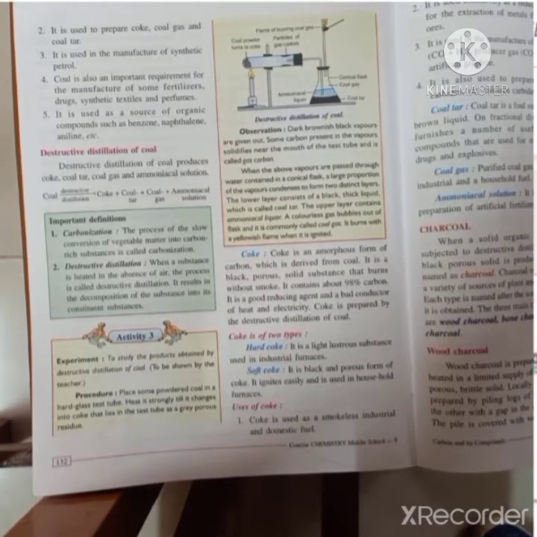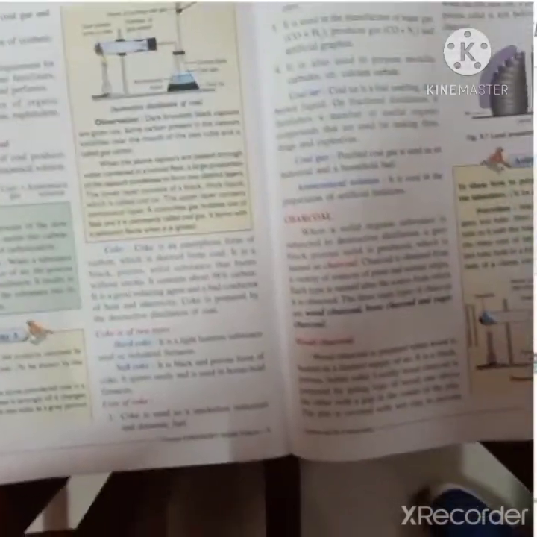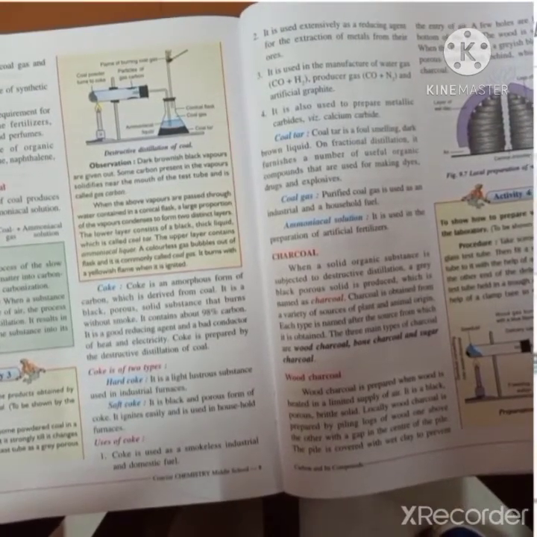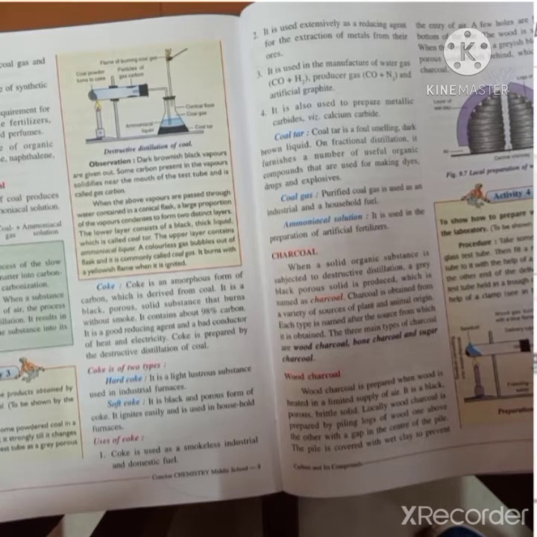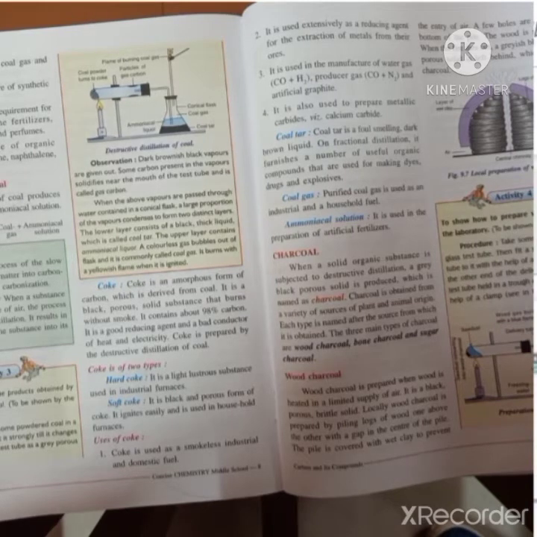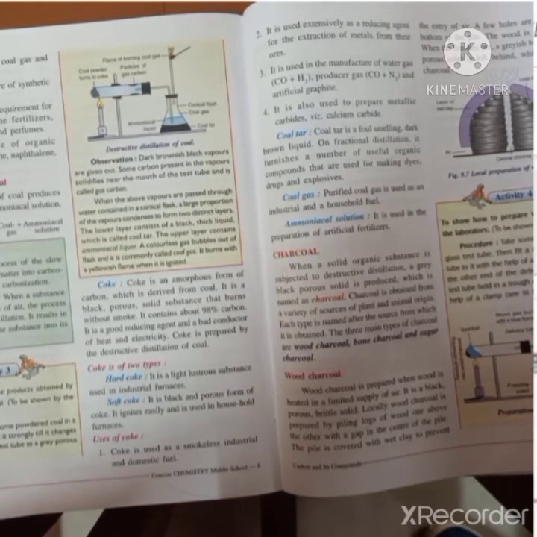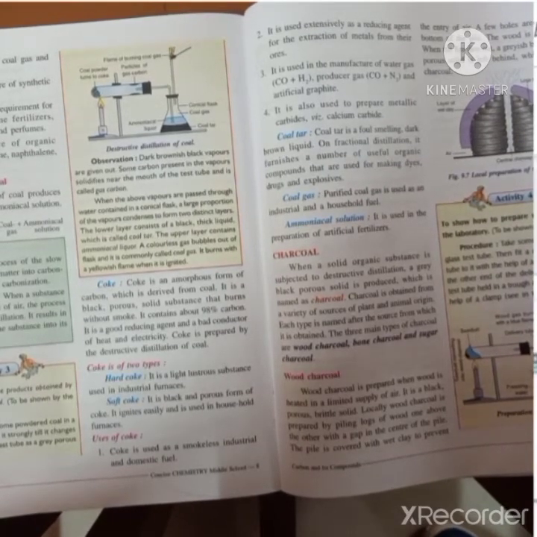Now what are the uses of coke? Coke is used as a smokeless industrial and domestic fuel. It is extensively used as a reducing agent. In the extraction of metals, coke acts as a reducing agent. It is used in the manufacture of water gas, whose formula is CO plus H2, that is carbon monoxide plus hydrogen, and producer gas, that is carbon monoxide and nitrogen.